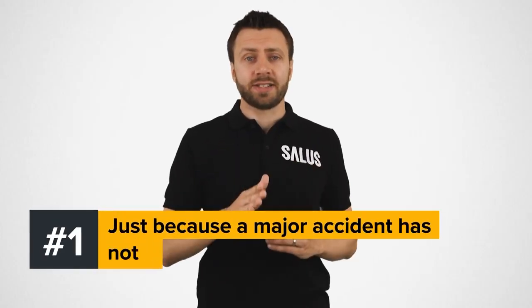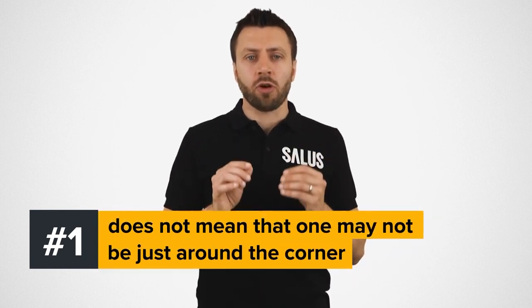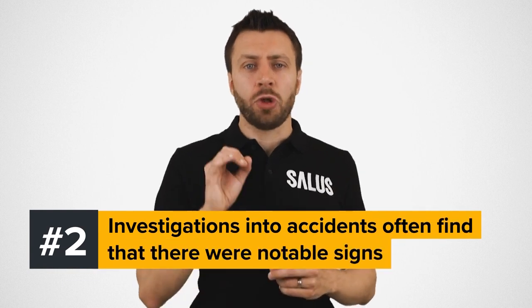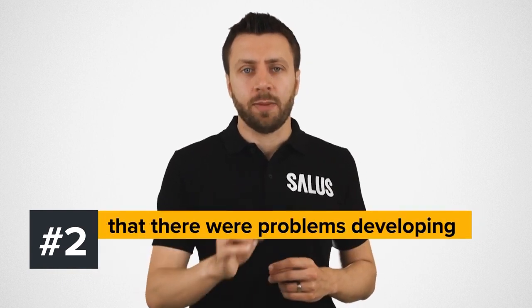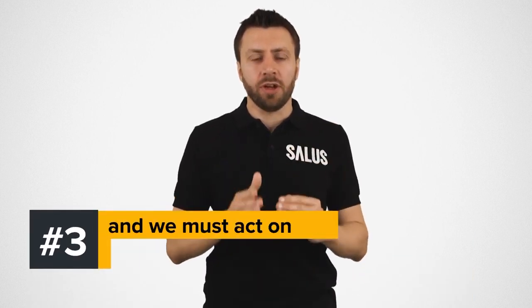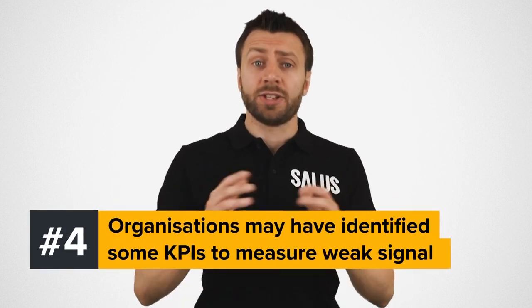Just because a major accident has not happened for a long time does not mean that one may not be just around the corner. Investigations into accidents often find that there were notable signs that there were problems developing. Weak signals are signs of potential trouble, and we must act on them if we spot them. Organisations may have identified some KPIs to measure weak signals.